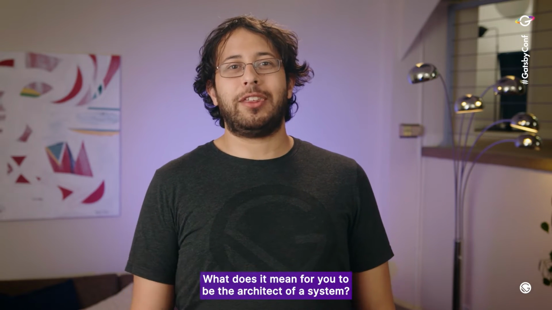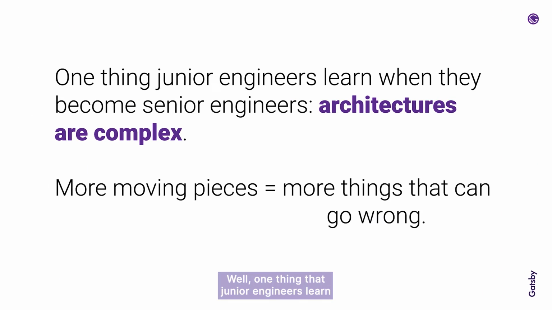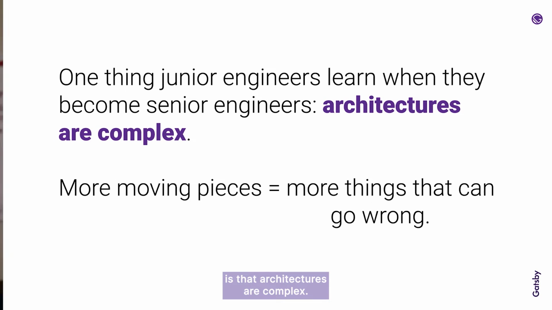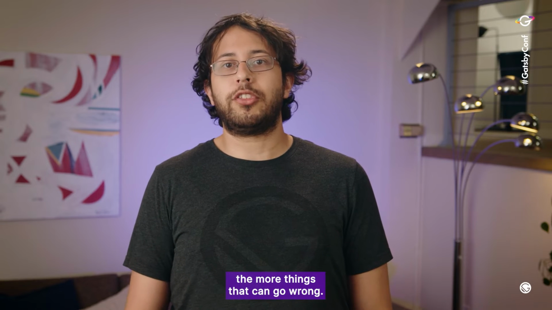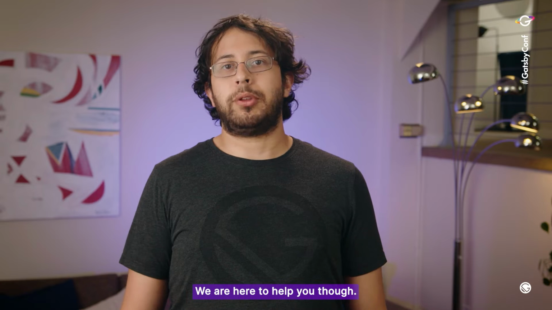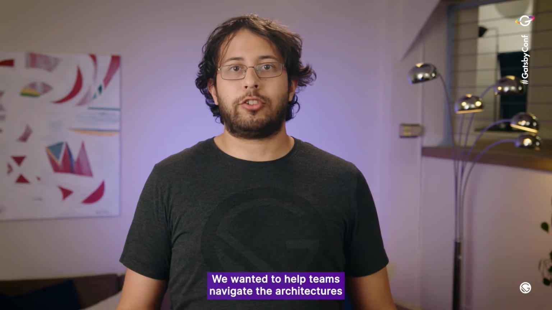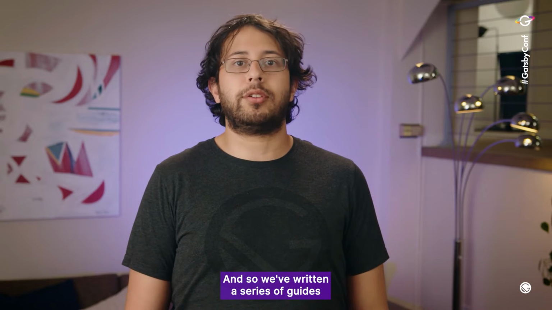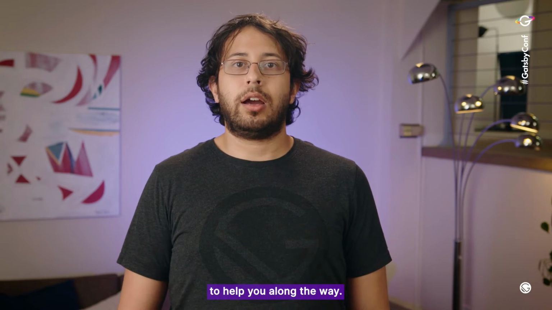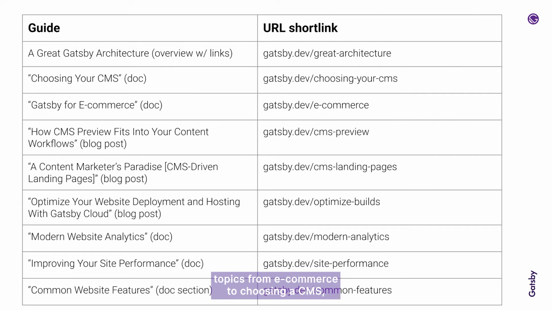What does it mean for you to be the architect of a system? Well, one thing that junior engineers learn as they become senior engineers is that architectures are complex. The more moving pieces you have, the more things that can go wrong. We're here to help you, though. We wanted to help teams navigate the architectures that they're constructing, and so we've written a series of guides to help you along the way. Here's a list of them, and topics from e-commerce to choosing a CMS to optimizing your deployment and hosting.